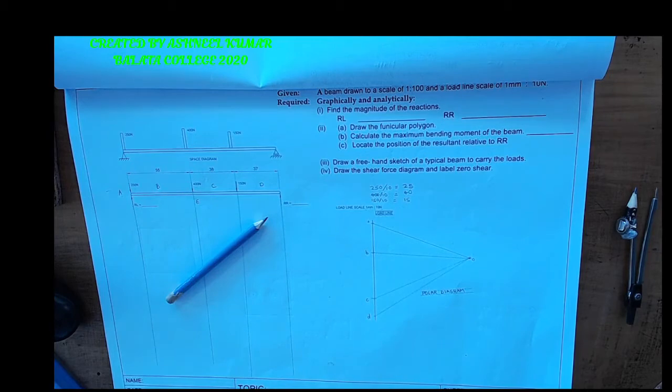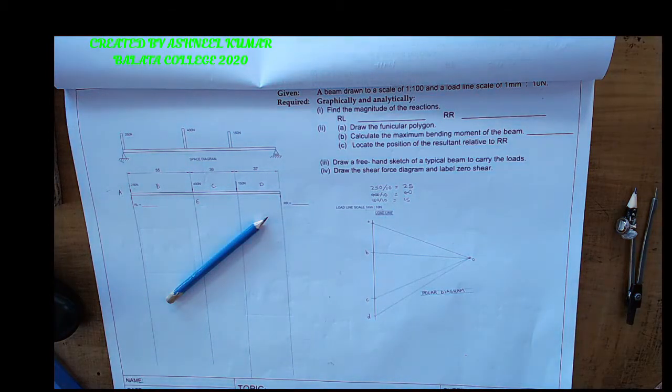This one is the second question of beams. It says a beam which is drawn to a scale of 1:100 and an outline scale of 1 mm is 10 newtons. We are required graphically and analytically to find the magnitude of the reactions RL and RR, draw the funicular polygon, find maximum bending moment, position of resultant relative to RR, and also free-body sketch of a typical beam to carry the loads. And the last one, you have to draw the shear force diagram and label zero shear.